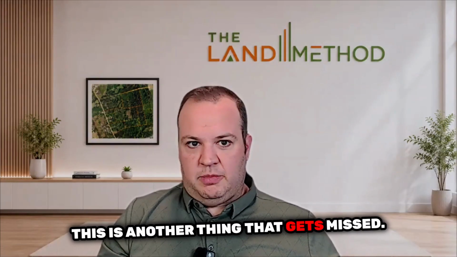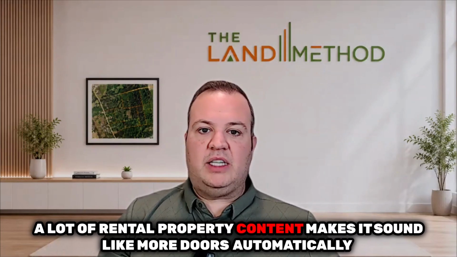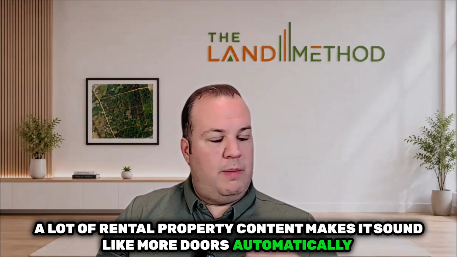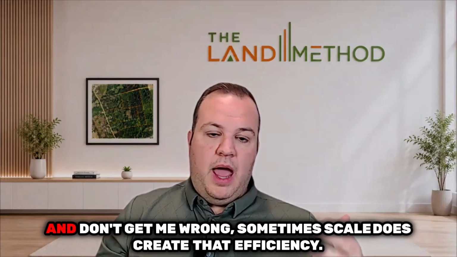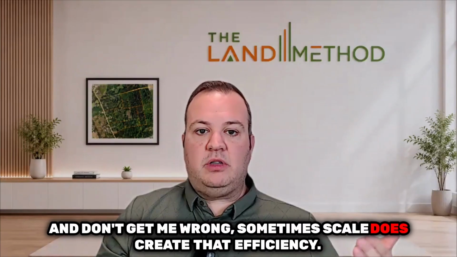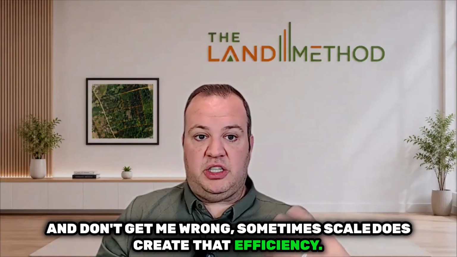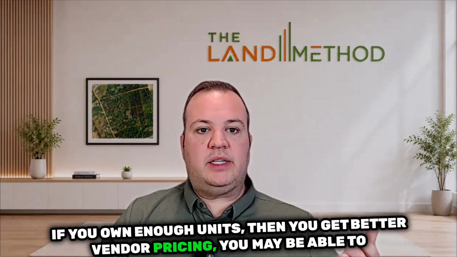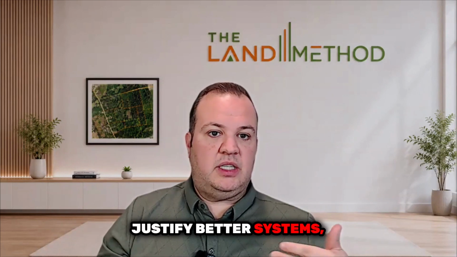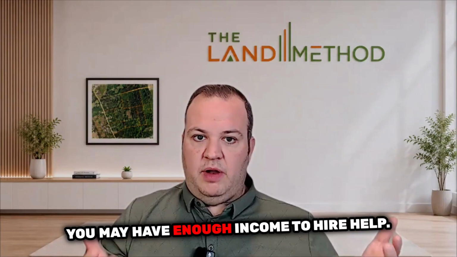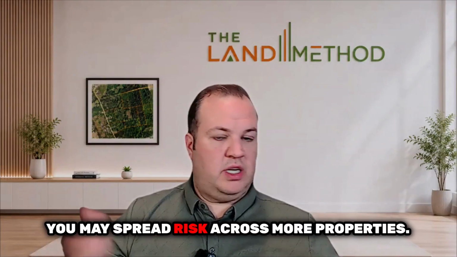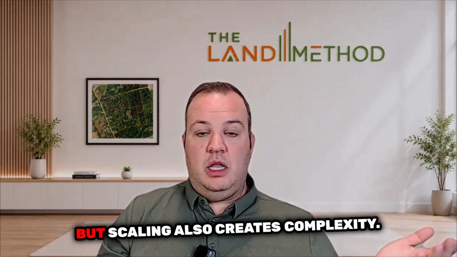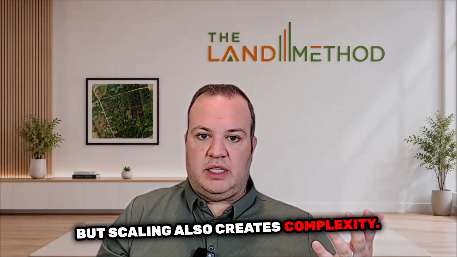This is another thing that gets missed. A lot of rental property content makes it sound like more doors automatically mean more freedom. And don't get me wrong, sometimes scale does create that efficiency. If you own enough units, then you get better vendor pricing. You may be able to justify better systems. You may have enough income to hire help. You may spread risk across more properties. But scaling also creates complexity.